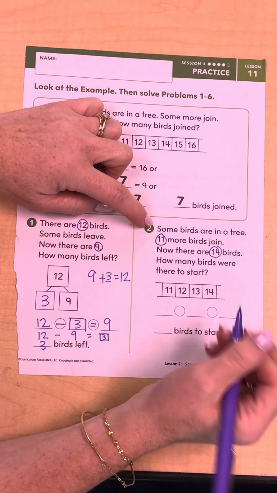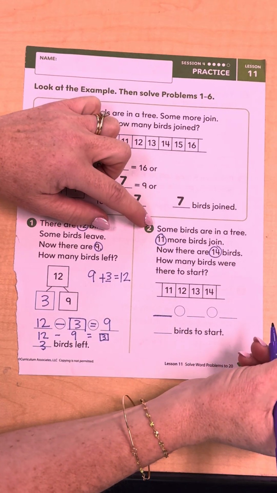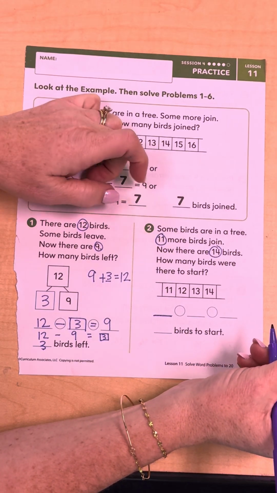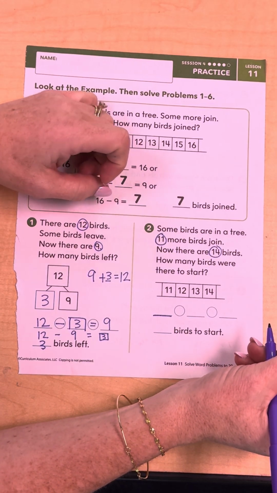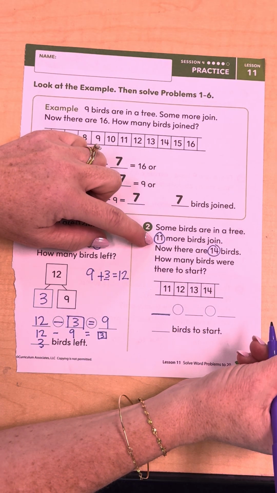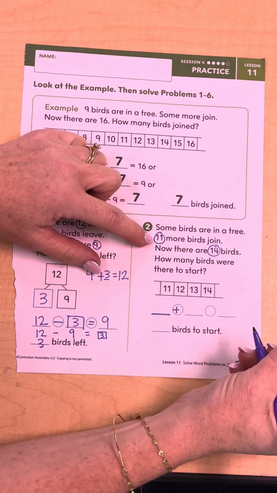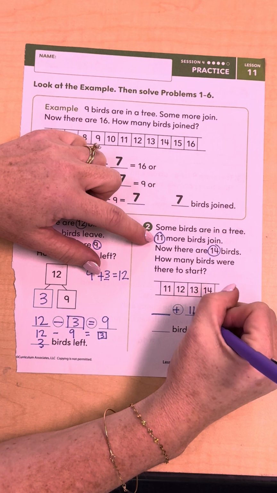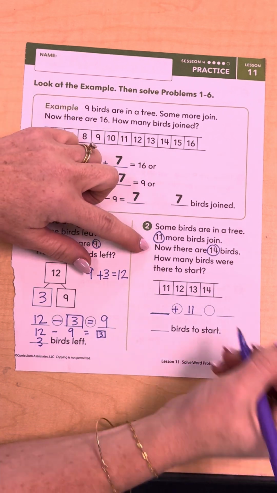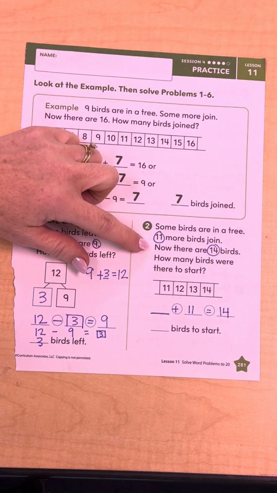So if I say some birds are in a tree, this line doesn't have a number because it says some birds. It doesn't give me an amount. Then it says 11 more birds join. Are we adding or subtracting? You're right, we're going to add. So my number here is 11. We're going to add 11.